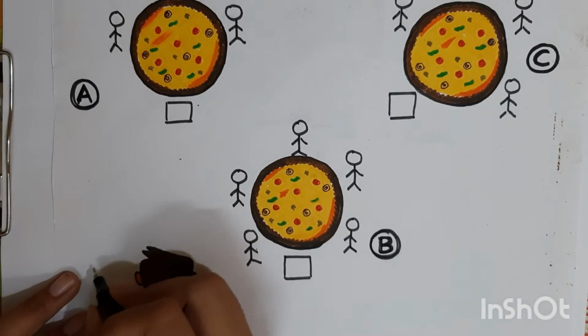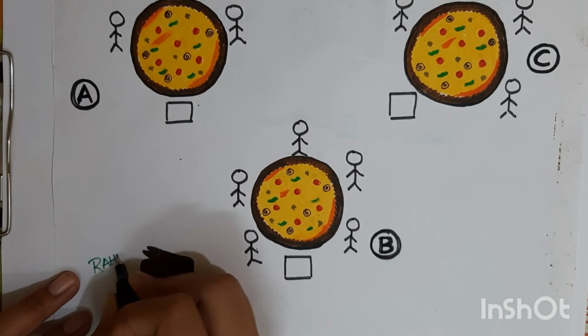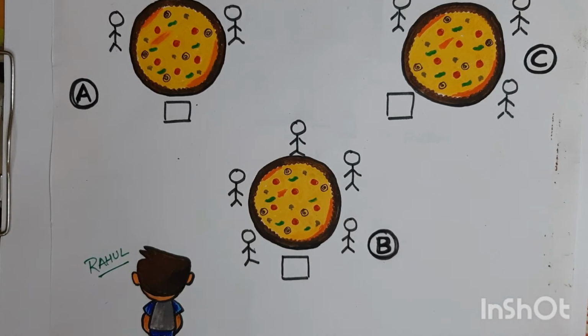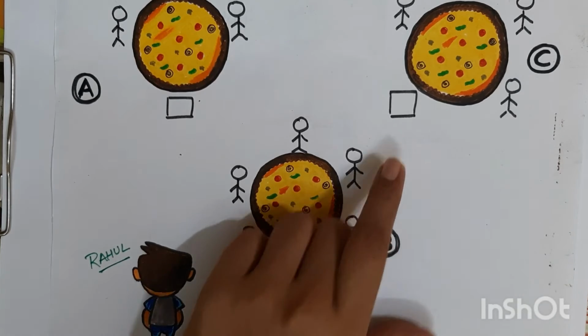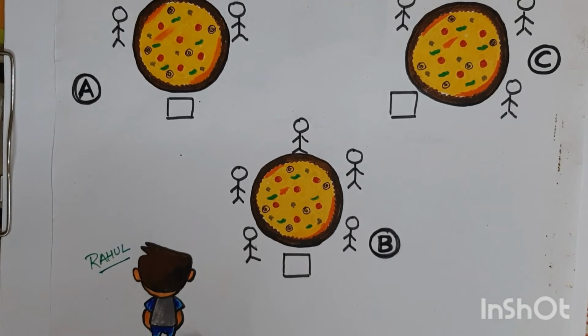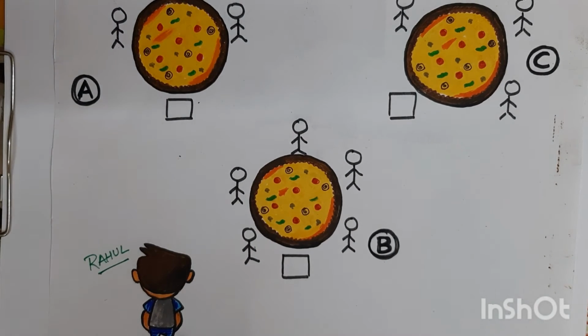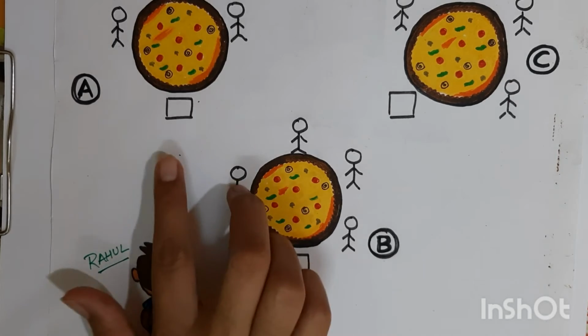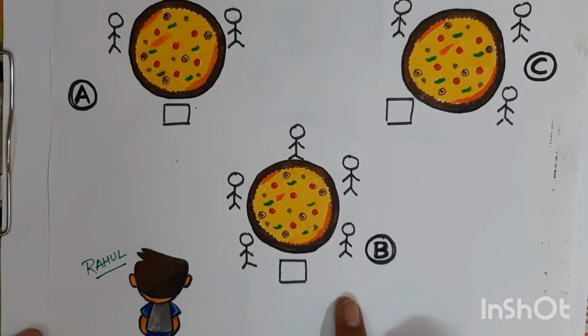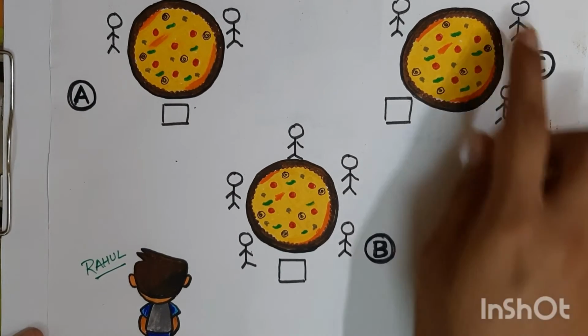And Rahul just wants to eat more pizza. There was pizza on each table and each table had left a chair empty for him. They were all looking at him wondering where he would sit. He was in a real dilemma. Where do you think Rahul would sit? On table A, on table B or on table C?